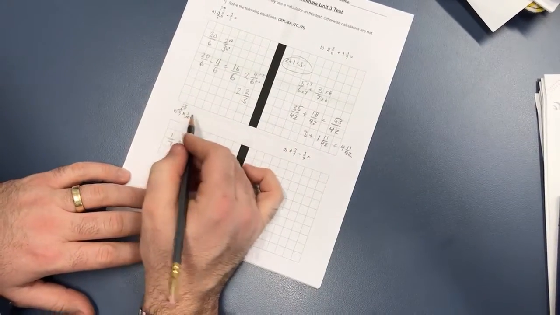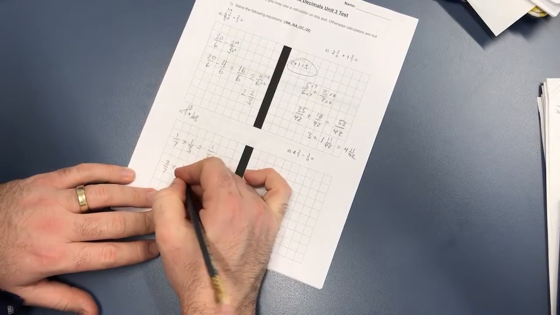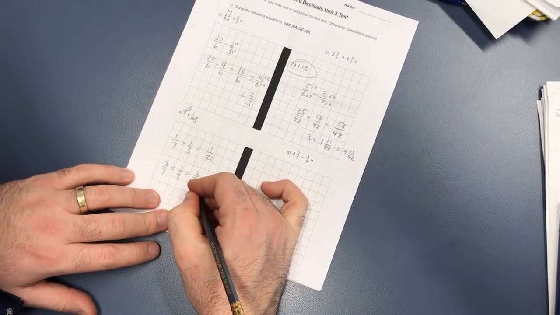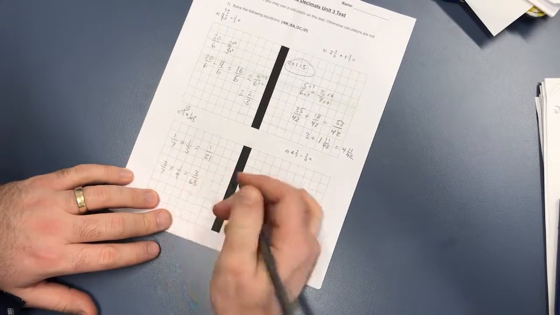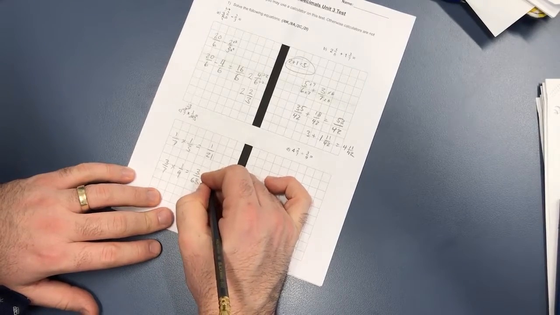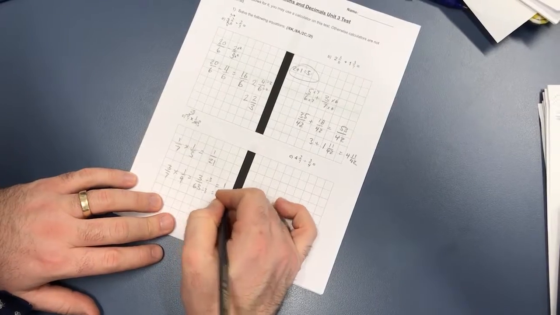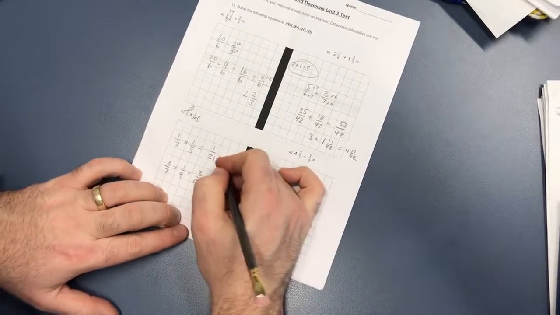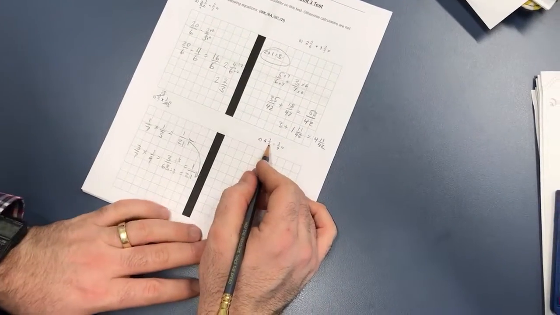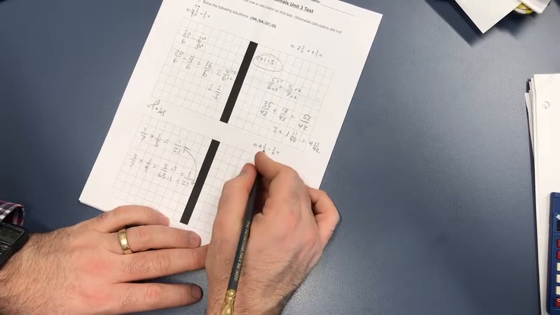Now, if I hadn't pre-simplified that first, I would have ended up with 3/7 times 1/9, and I would have had 3 over 63. These both can be divided by 3. If I divide this by 3, I get 1, and if I divide this by 3, I get 21. So you can see how the pre-simplifying works. It's much more efficient.